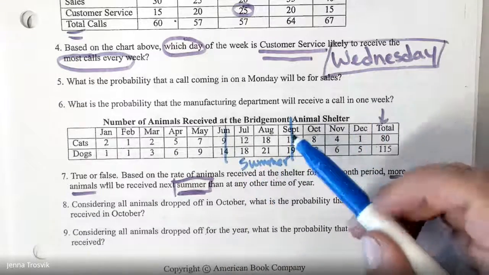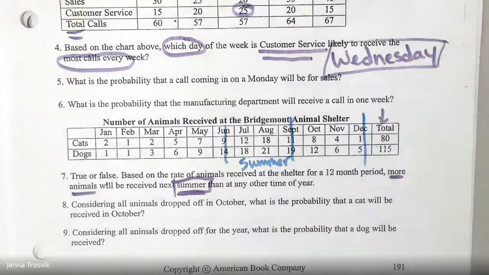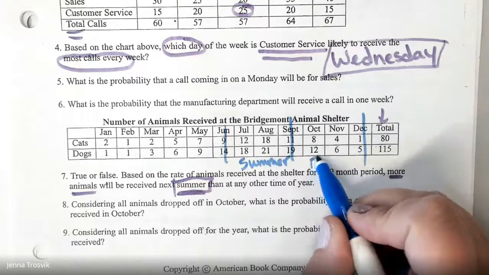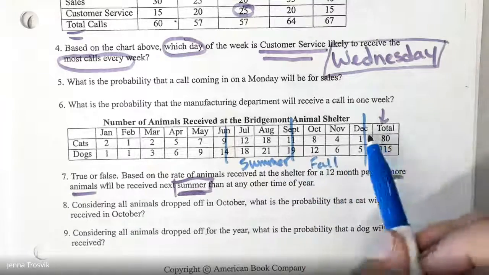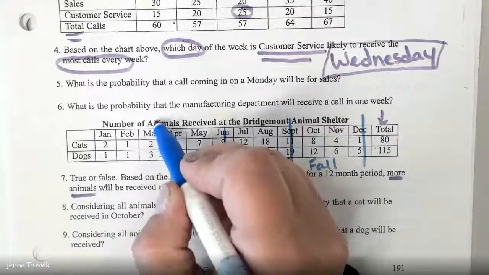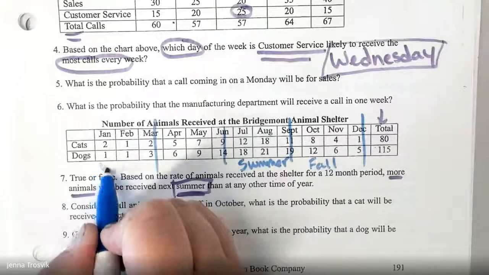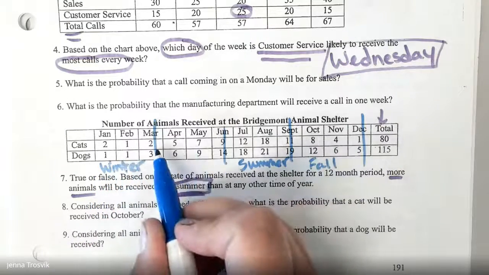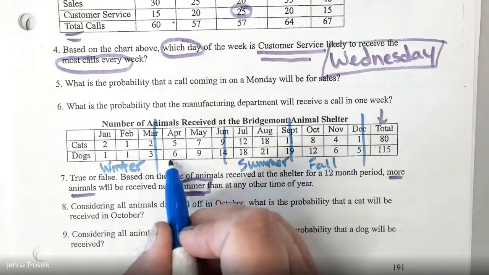Then we go September to the middle of December, or the 20th, 21st, would be our fall. December to March would be our winter. And March till June would be our spring.